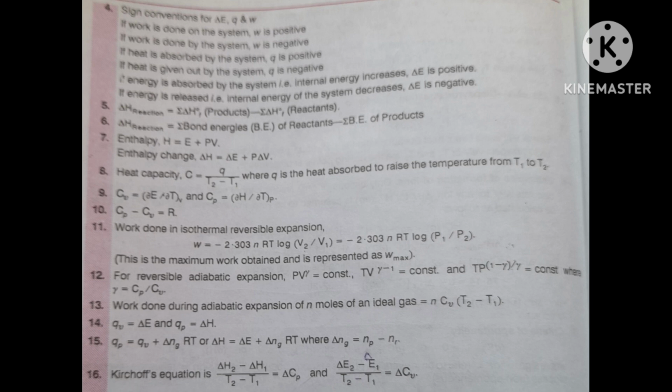This relation I told you. This is called Kirchhoff's equation, what I discussed now. Questions are asked based on this relation.